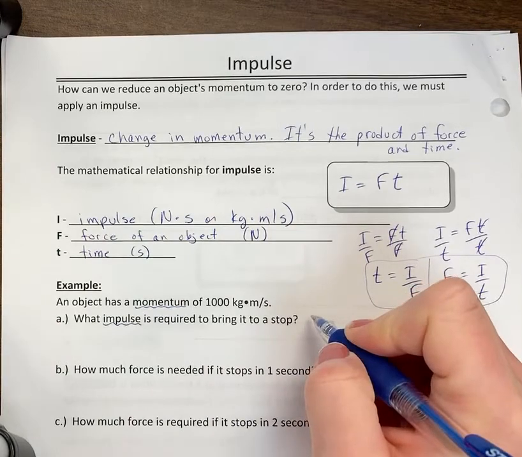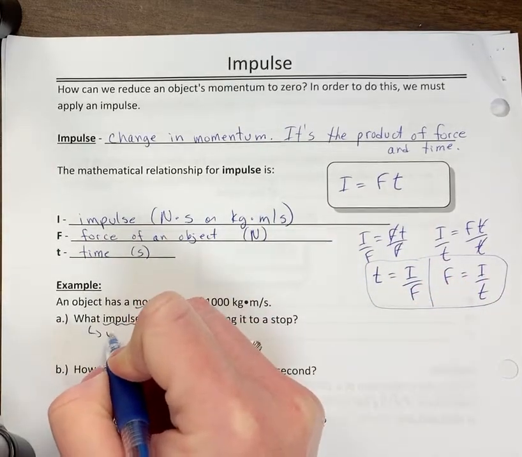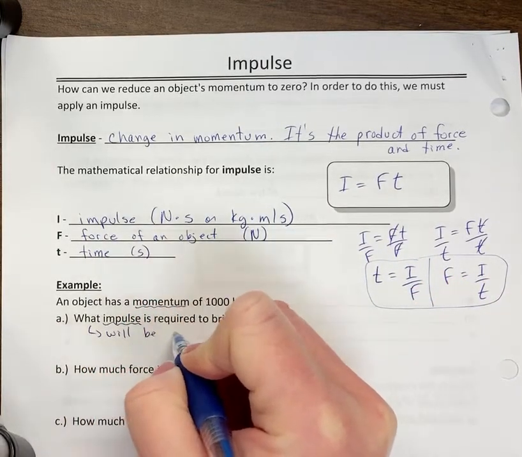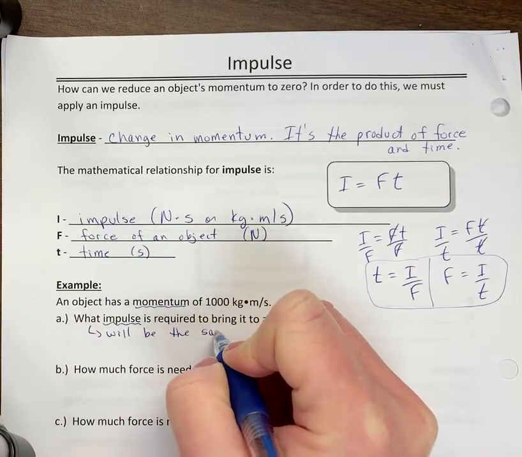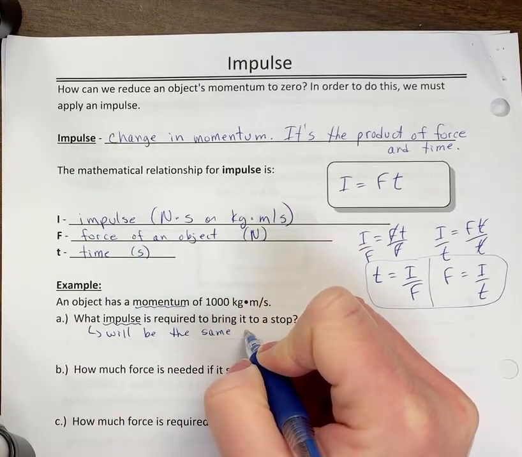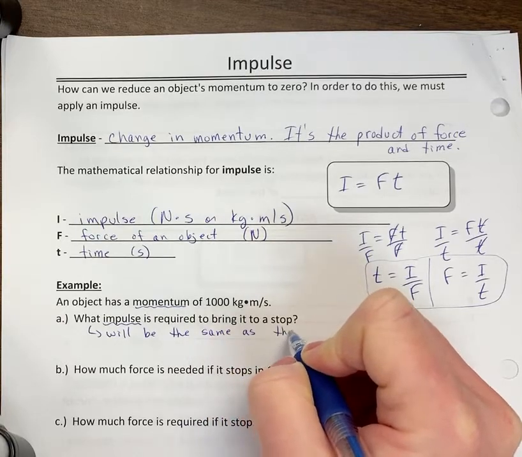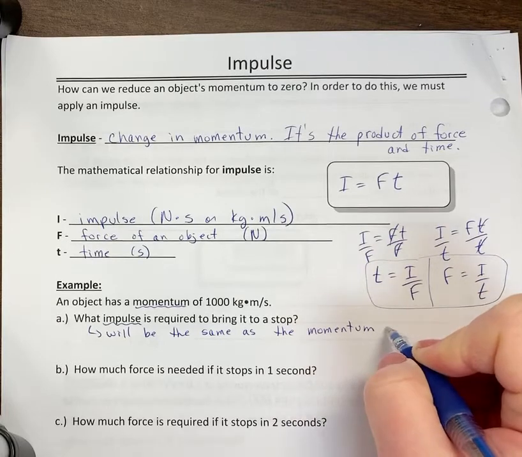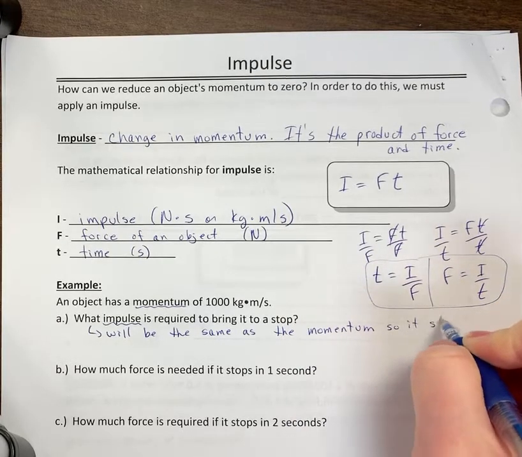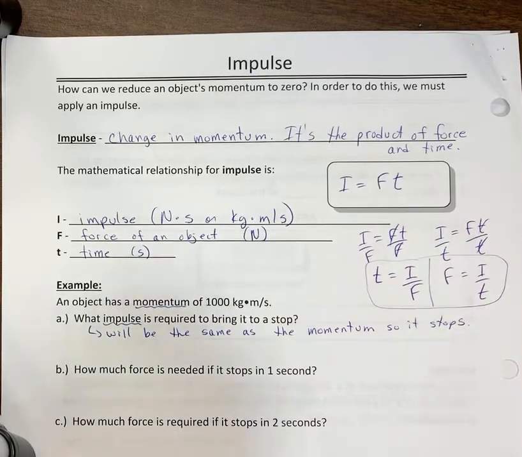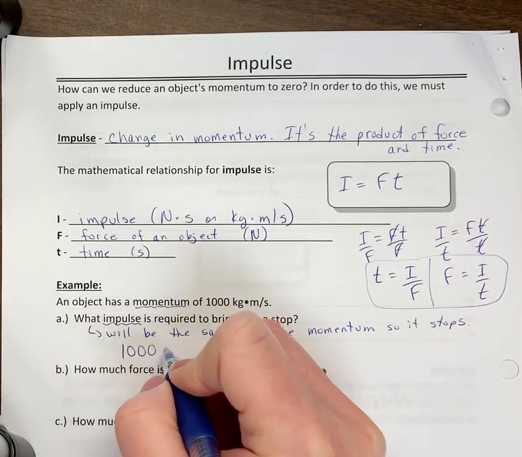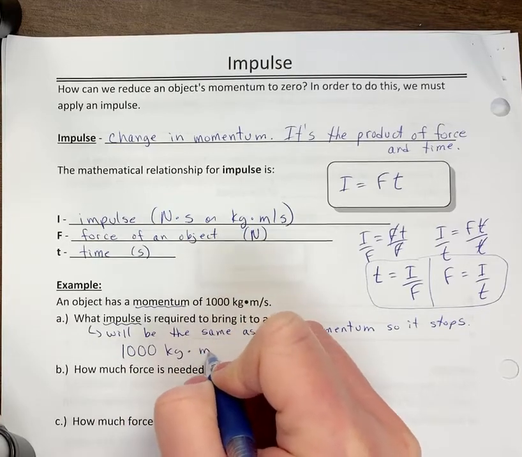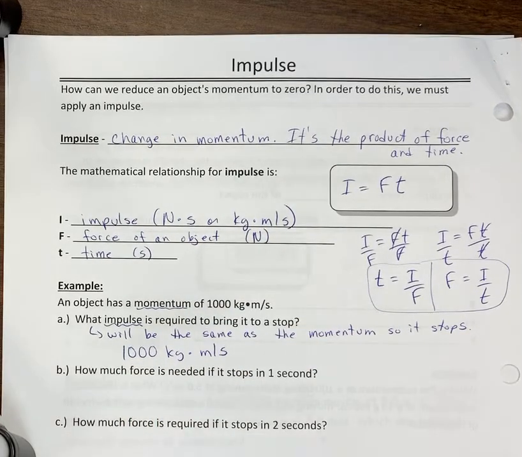So let's say the impulse will be the same as the momentum. So it stops. The idea is to stop that. So 1,000 kilograms times meters per second would be that. So if it stops, you need the same amount.